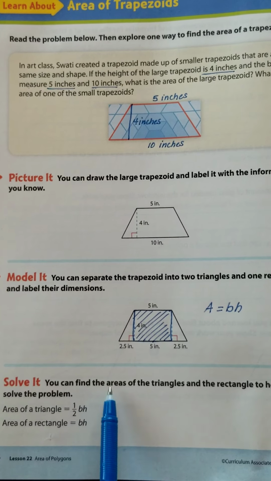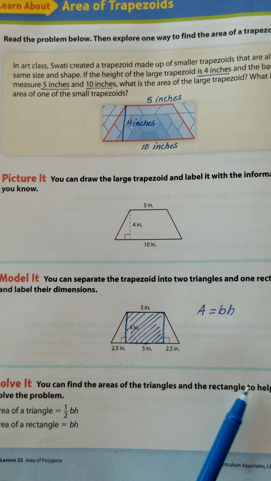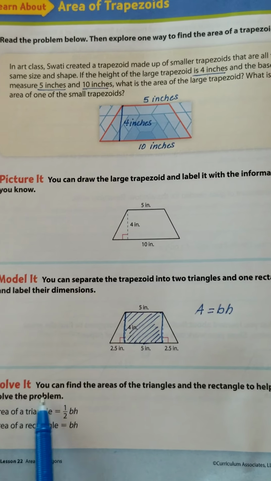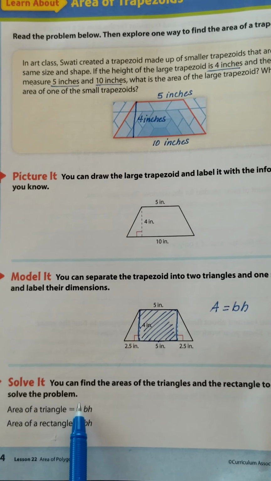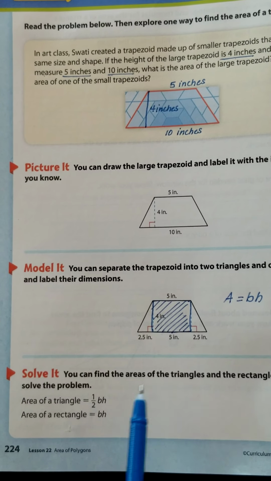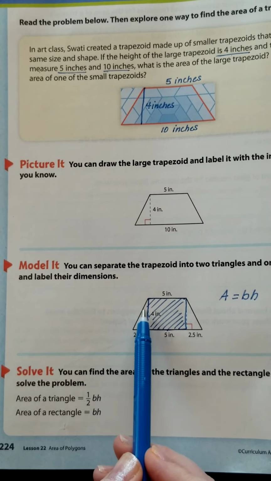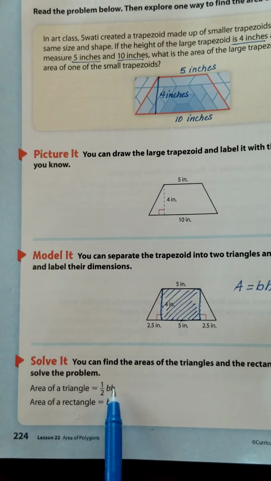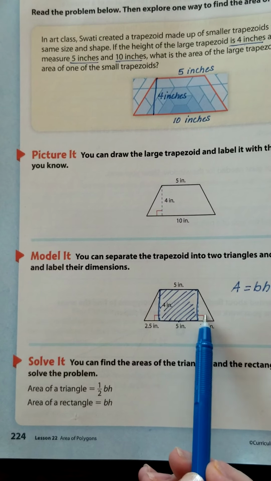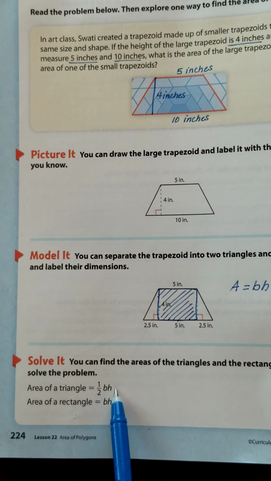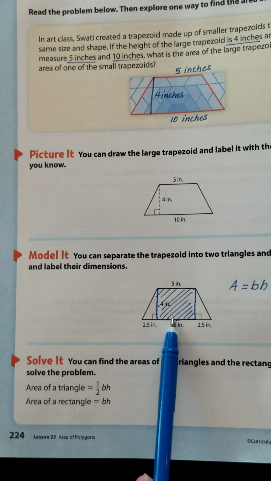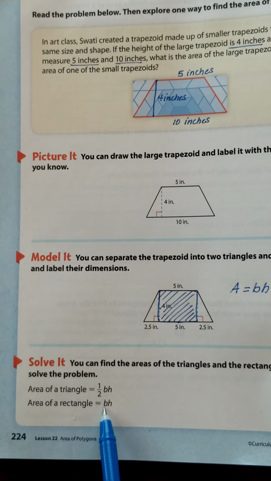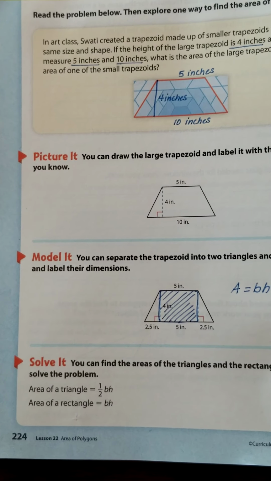And the solve it says you can find areas of the triangles and the rectangles to help you solve the problem. So the area of a triangle is 1/2 base times height. So the area of this triangle will be 1/2 base times height. And the area of this triangle will be 1/2 base times height. And then as we spoke about earlier, the area of the rectangle is going to be base times height.